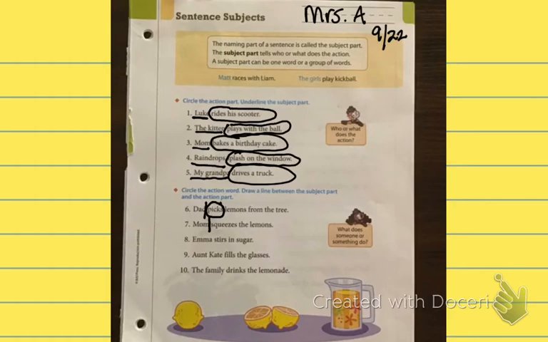And what's the action word? The action word, not the action part, Justin. If the sentence is mom squeezes the lemons. Squeezes. Yep, squeezes will be the action word. So we're going to circle the word squeezes.